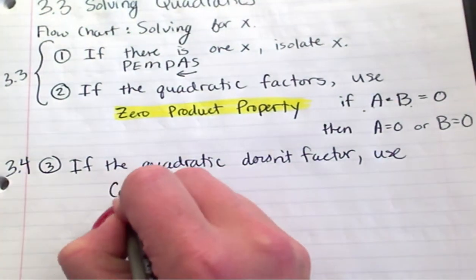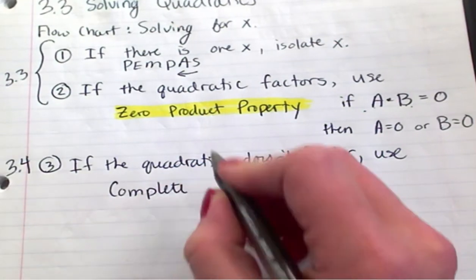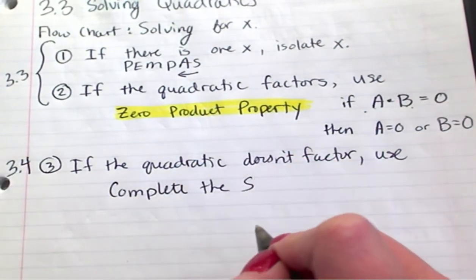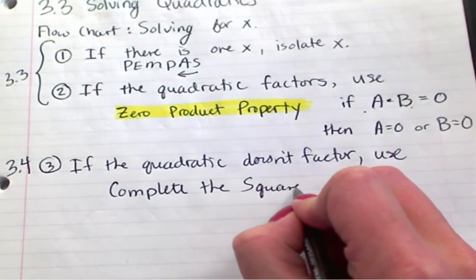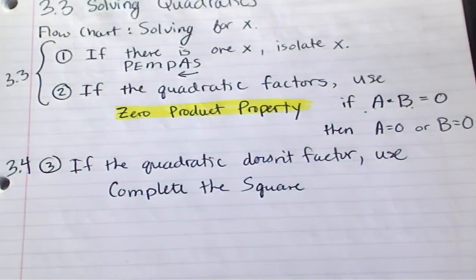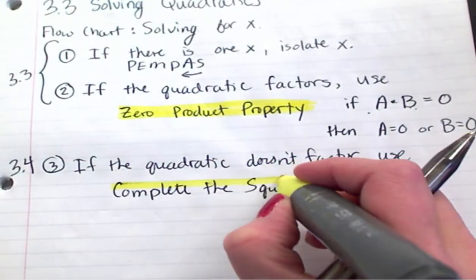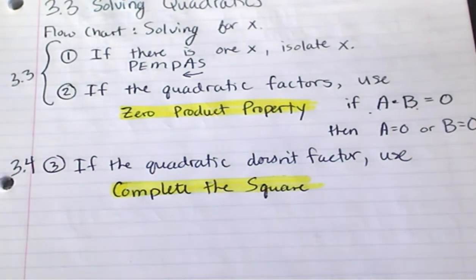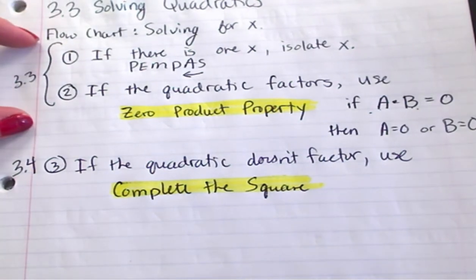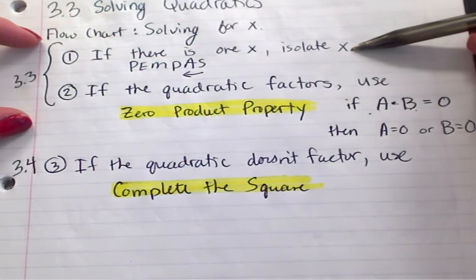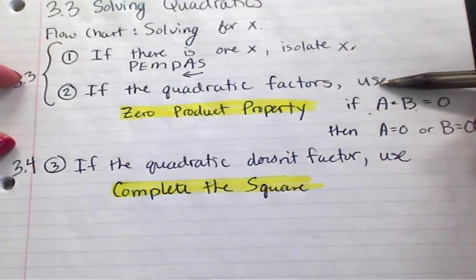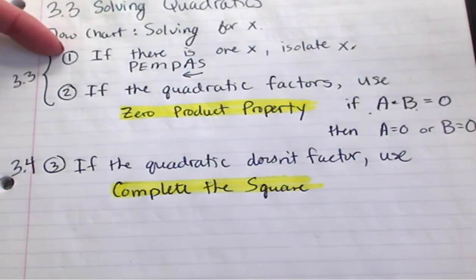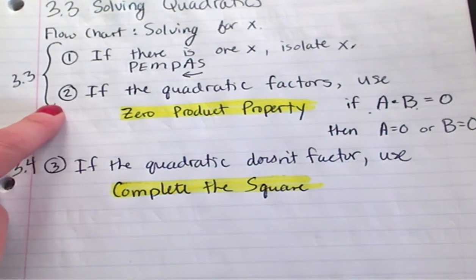However, in Algebra 1 you do quadratic formula. In this class, we do something called complete the square, which is related to the quadratic formula. Okay? It's just a step up. Complete the square. Notice that completing the square is its own separate topic because there's a lot that goes with it. Okay. Here's our focus for today. If we can isolate x, we're going to do it. If we can factor it, we're going to do that. But we're always going to start with the number 1. We're going to try that first. If that doesn't work, then we're going to try the second thing here.